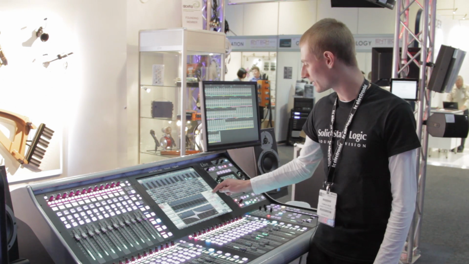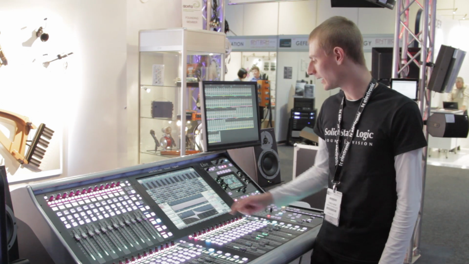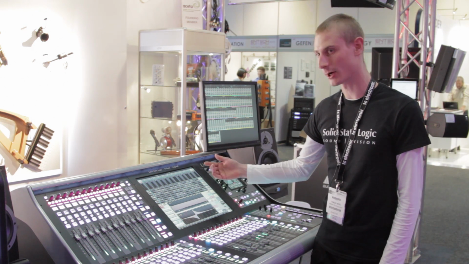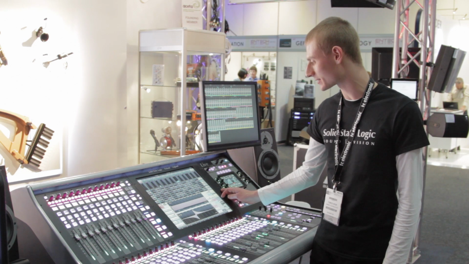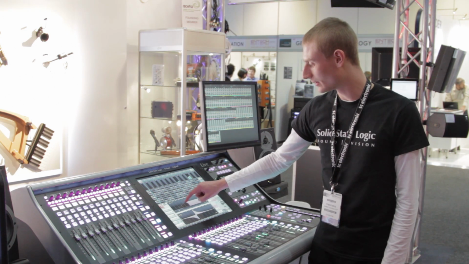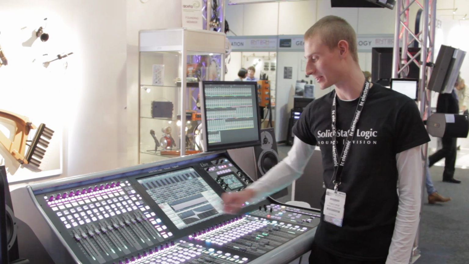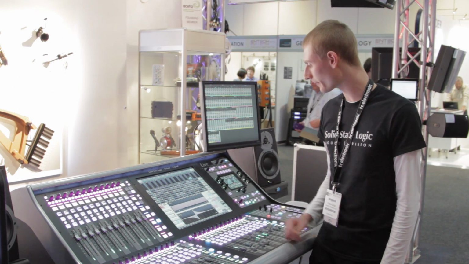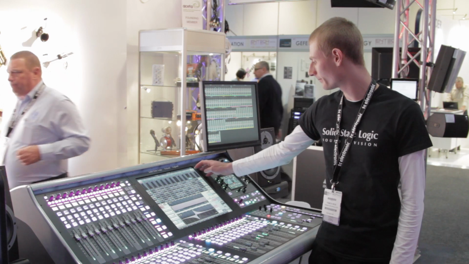Similarly, we have delay available in all full processing paths, and we can measure this in either samples, seconds or milliseconds, or if we're aligning speakers, we can measure in meters or centimeters. We can simply drag this with fine control or use the scroll to insert larger amounts of delay, up to 2 seconds per processing path.